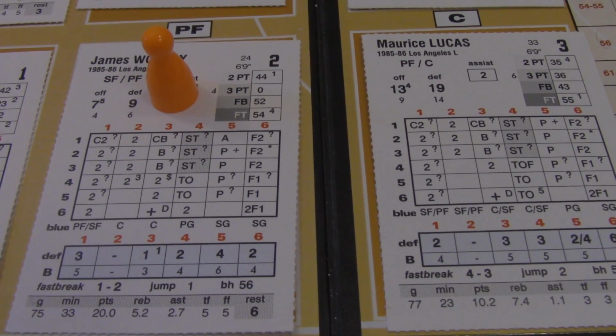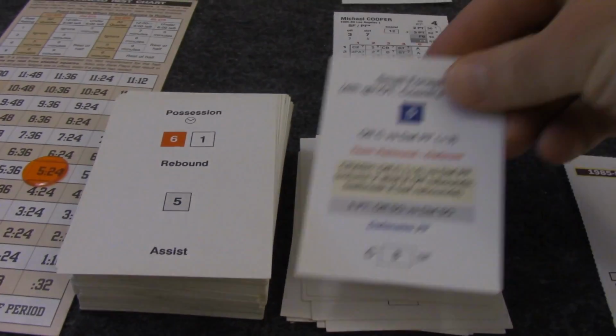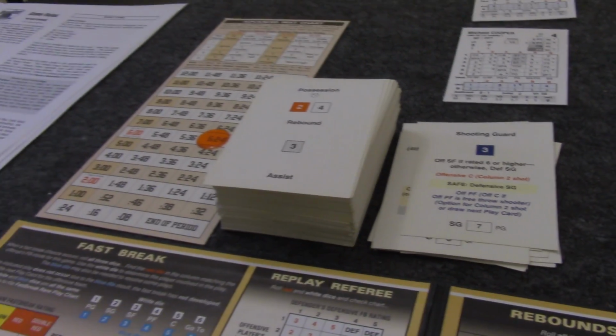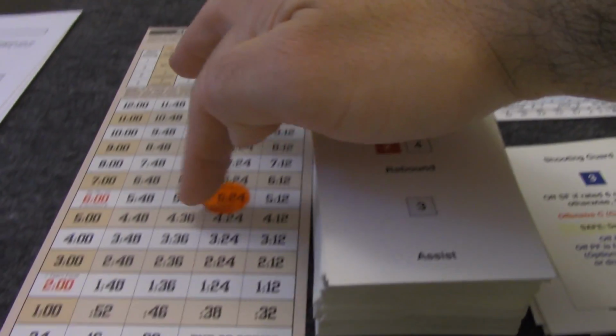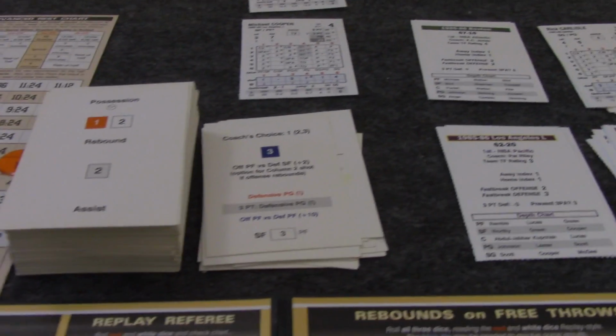He's a 54-4 free throw shooter, so pretty good. But he misses the first one and then sinks the second one. So 2-point game. Celtics back with the ball.